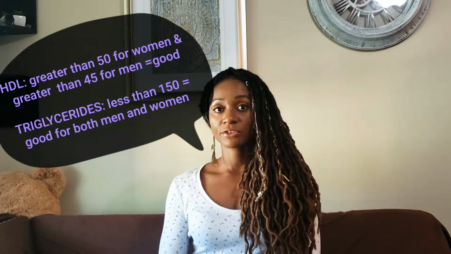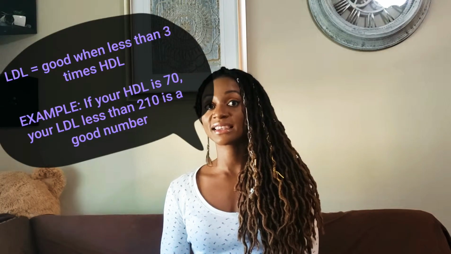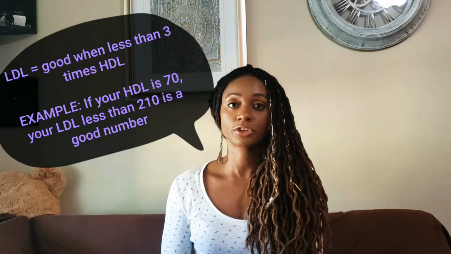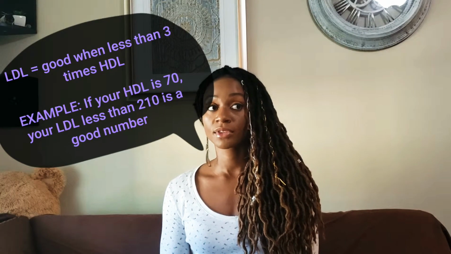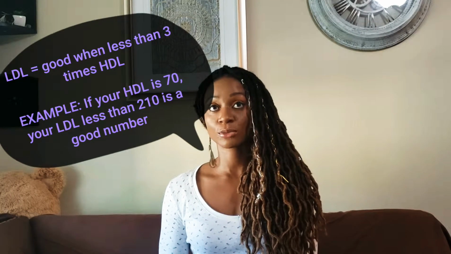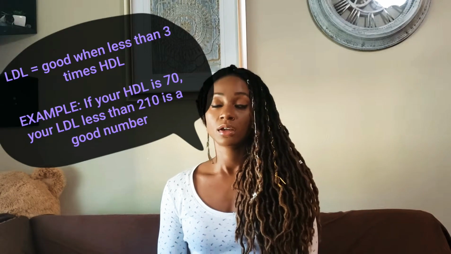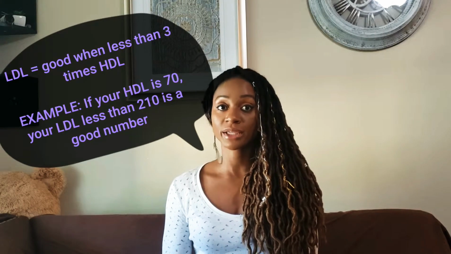On the other hand, if those numbers look good, and maybe you want to look at your LDL next, you go ahead and do that. Now your LDL needs to be less than 3 times your HDL. So, for example, if your HDL is 70, your LDL needs to be less than 210. I know that number seems high, but that's what it should be.